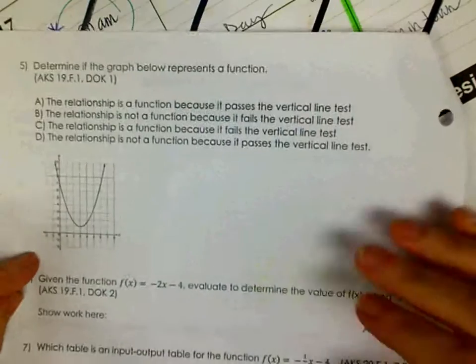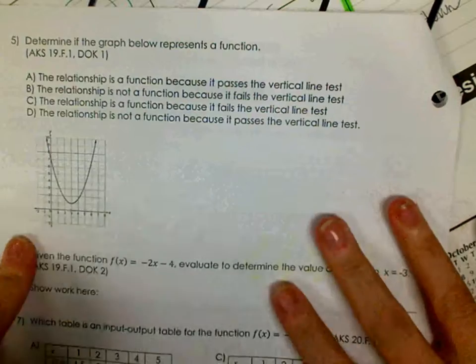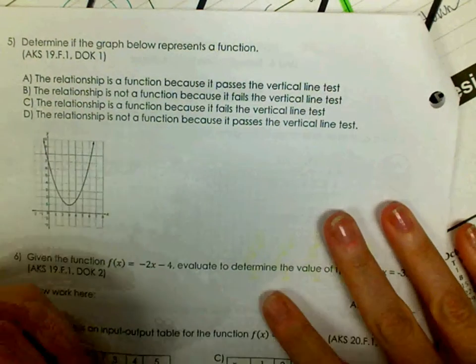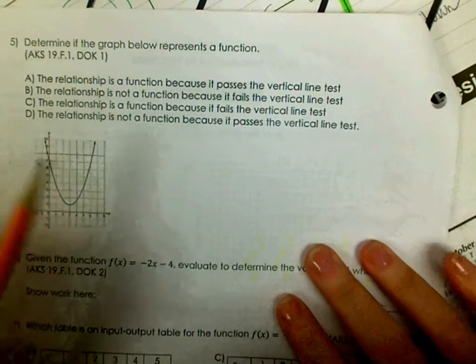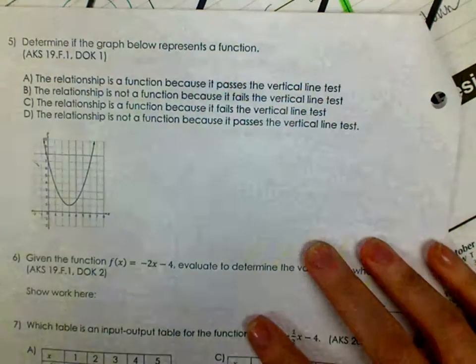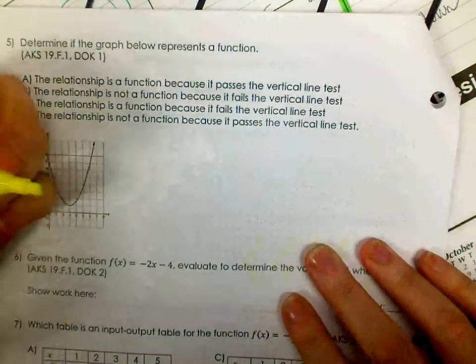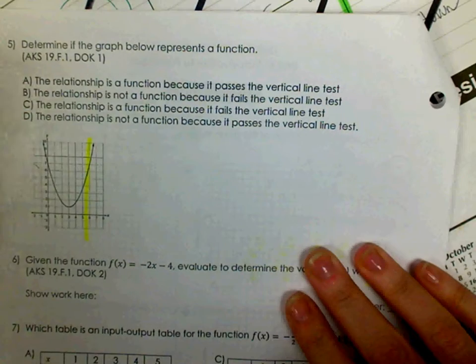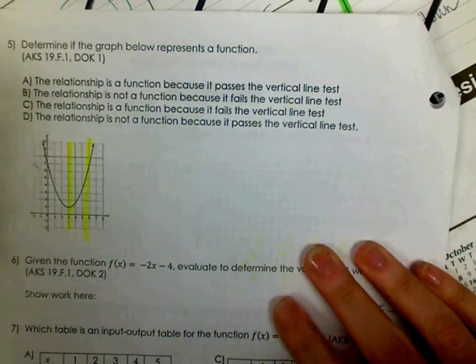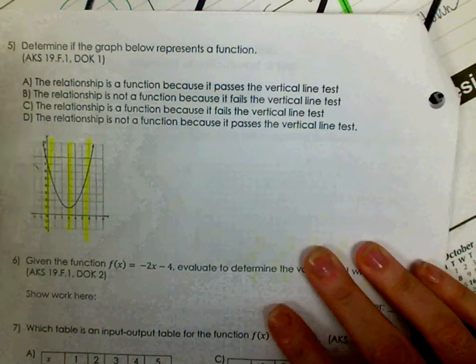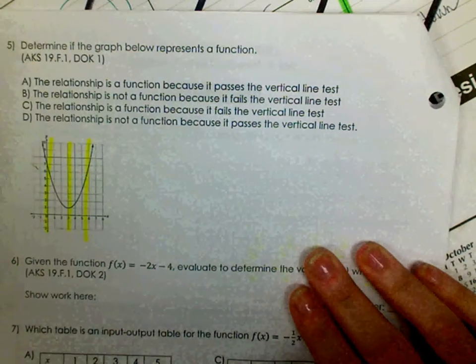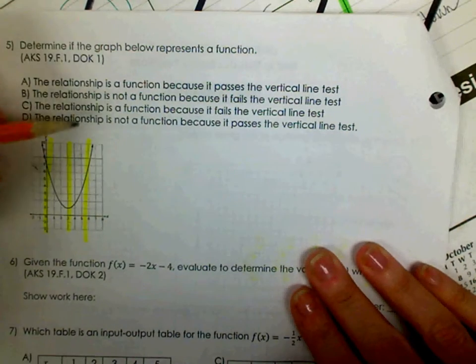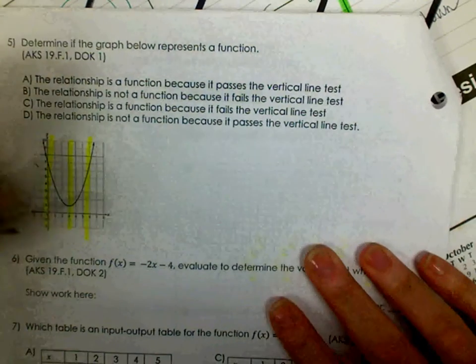Okay? Number 5 says determine if the graph below represents a function. So on a graph, remember you have to do the vertical line test. So let's see if there's anywhere where a vertical line would touch the graph more than once. One time, one time, one time. There's nowhere that this vertical line would cross more than once, so this is a function.